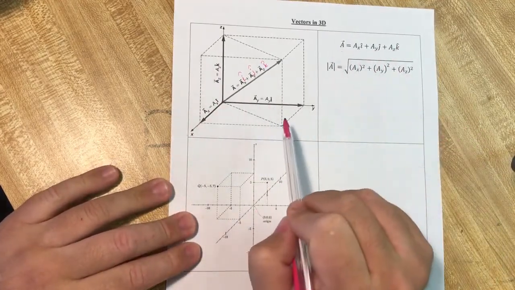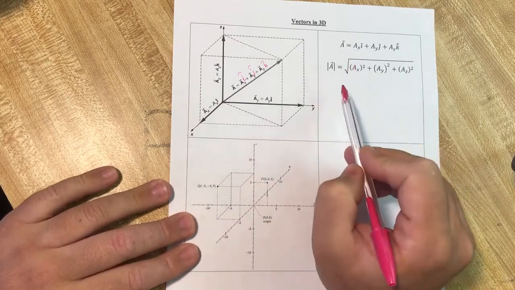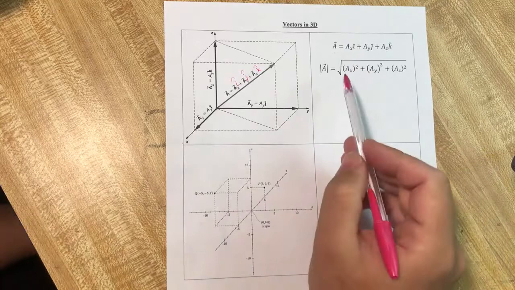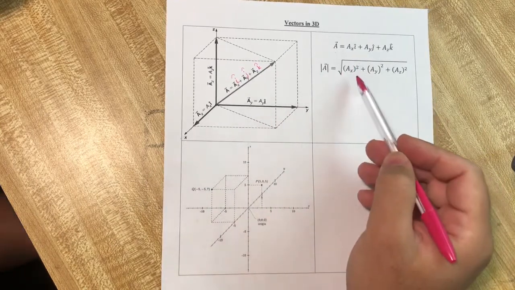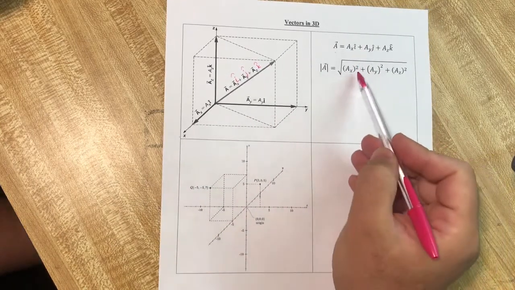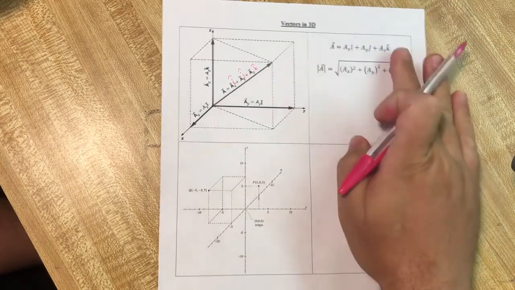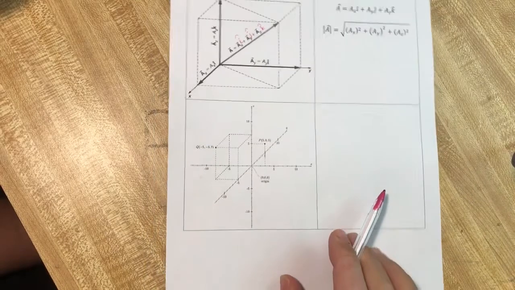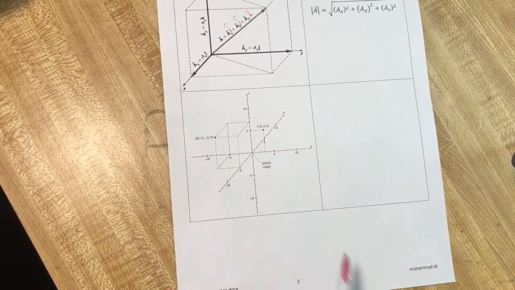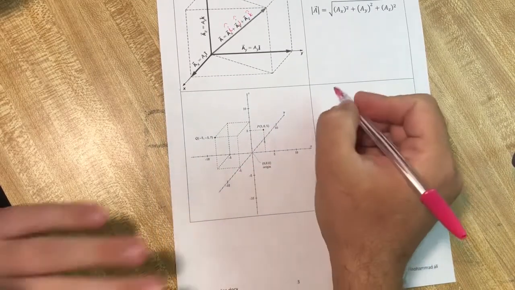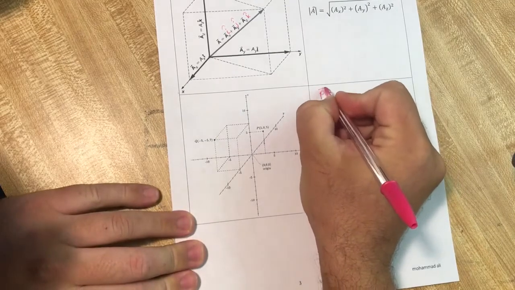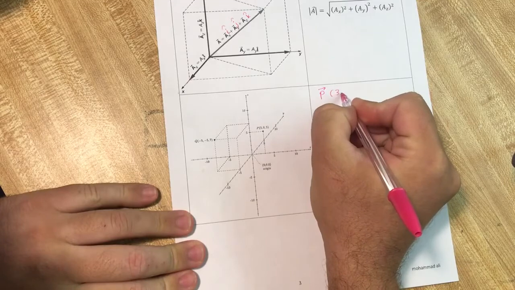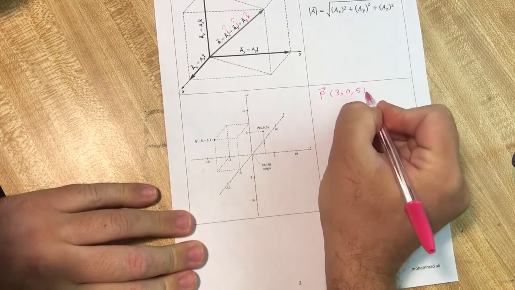This is the vector. And the length, using the general form of the Pythagorean theorem, or the Pythagorean theorem in 3 dimensions, is the square root of AX squared plus AY squared plus AZ squared. For this example, the vector P is written as 3, 0, 5.